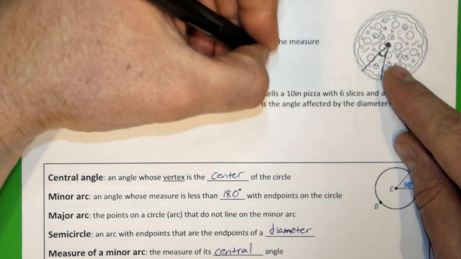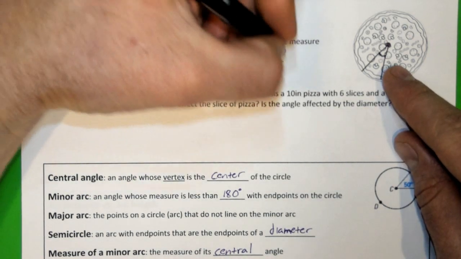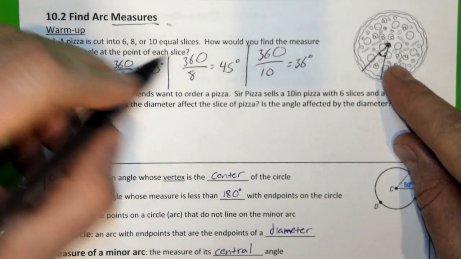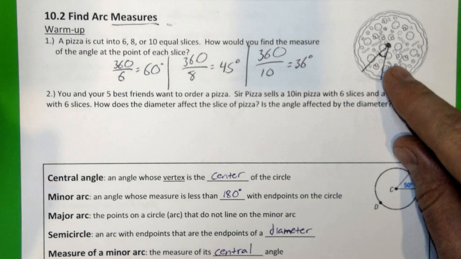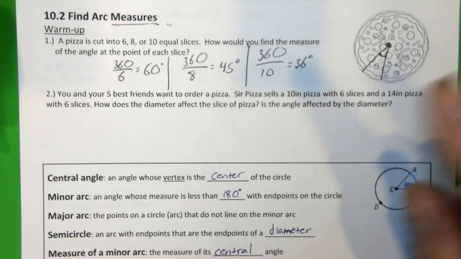And if the pizza is being cut into 10 slices, that's 360 divided by 10, which means that we are going to only have 36 degrees for our central angle right there. All of these are called central angles. This is very similar to what we had done in the last section of 11.3 that we had talked about. Let's talk about our other part right here.